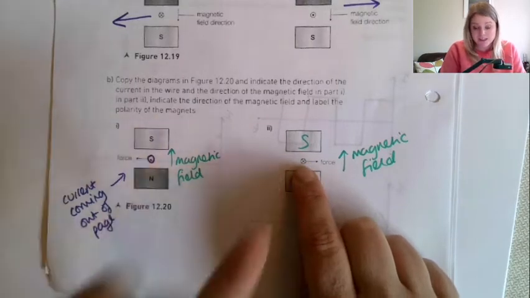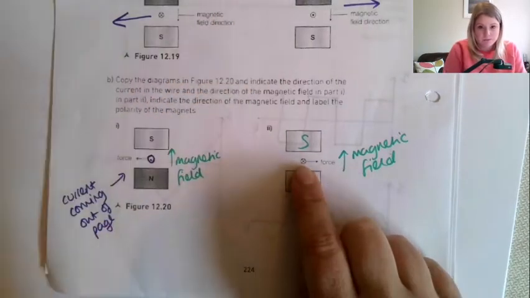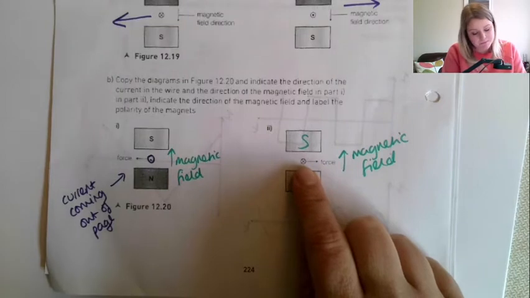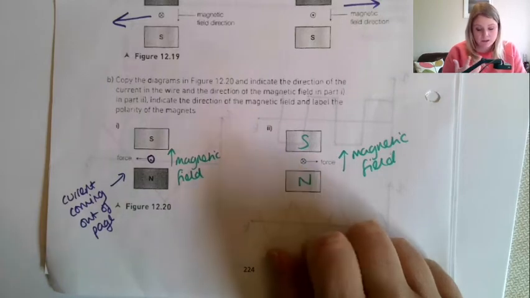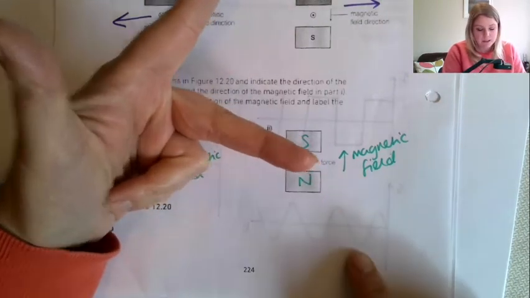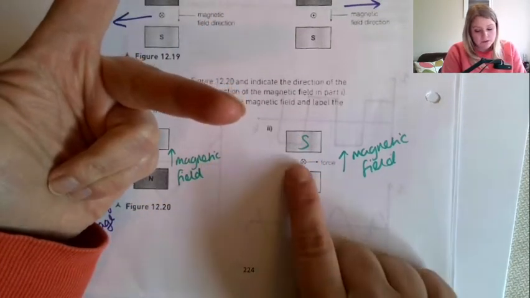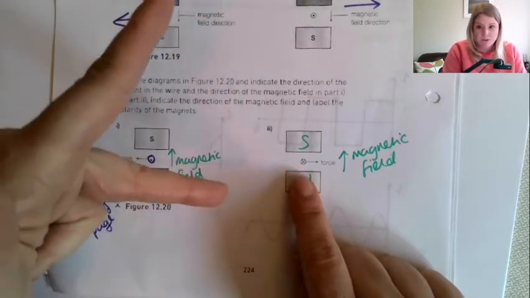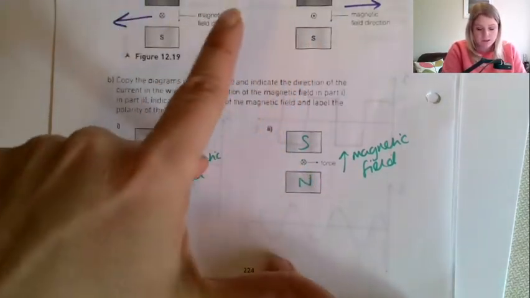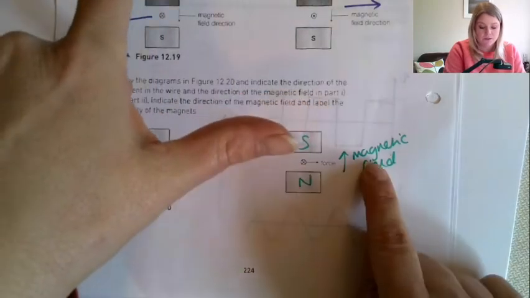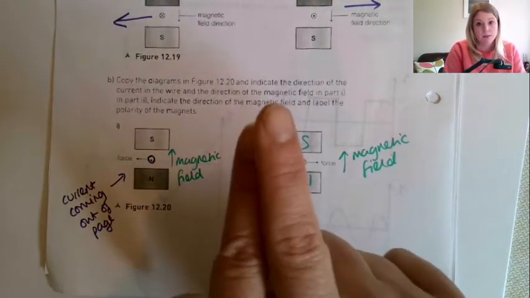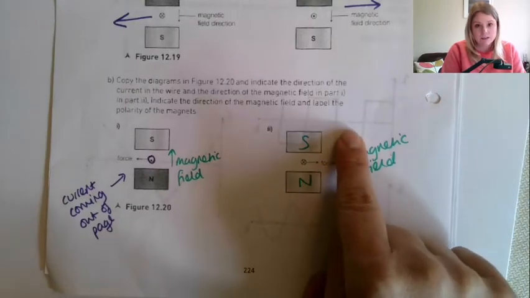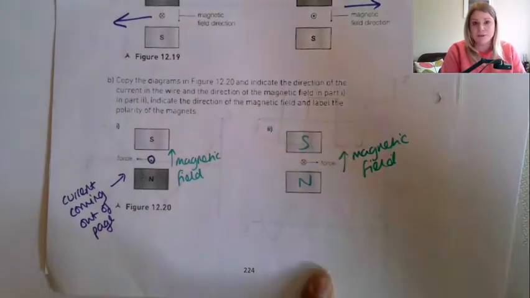Same here then, this time they had given us the direction of the current. So this one's going into the page and the force going off to the right this time. And the missing piece of information here then was the direction of the magnetic field. So Fleming's left hand. Let me go current first of all into the page. So I've got my middle finger going down into the page, thumb in the direction of the force, that's over that way. So because my first finger is pointing up the way, that's the direction of my magnetic field. So this must be north and this must be south.